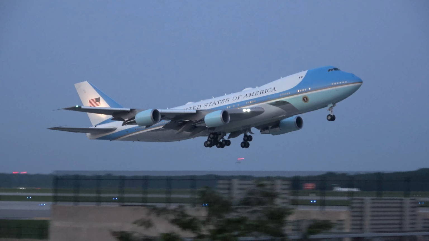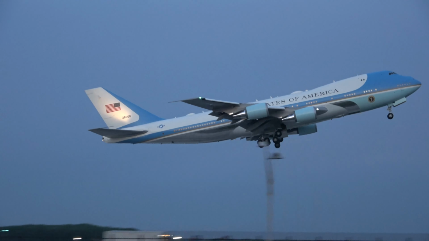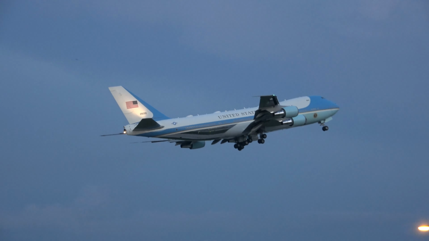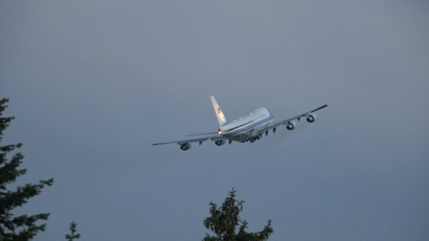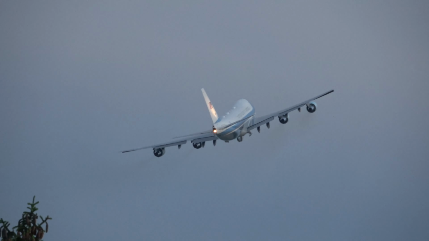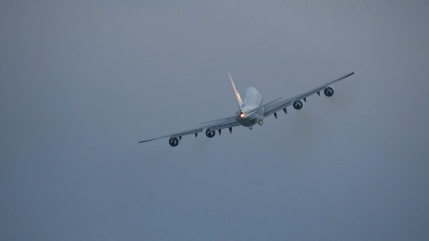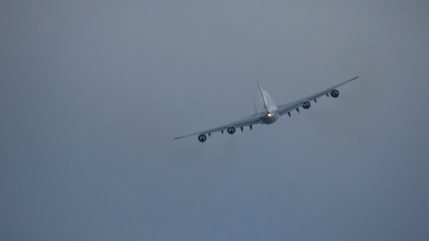So this does offer some cool views because the heavies do tend to rotate fairly late and they kind of rotate right in front of you. But narrow bodies and stuff, they're pretty high in the air by then. So this isn't a spot I generally use.